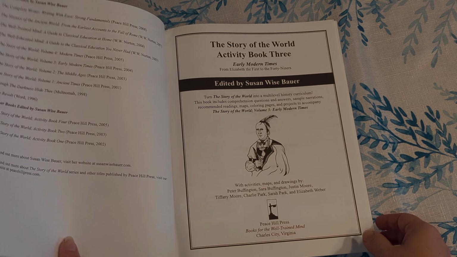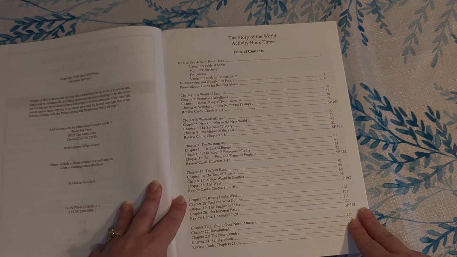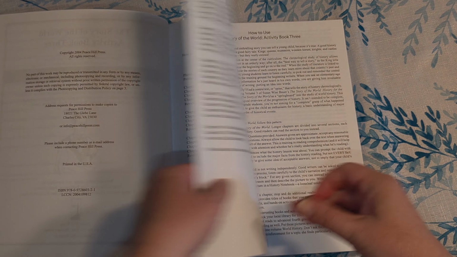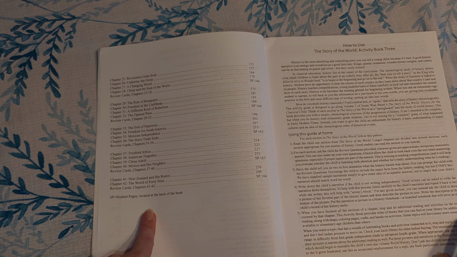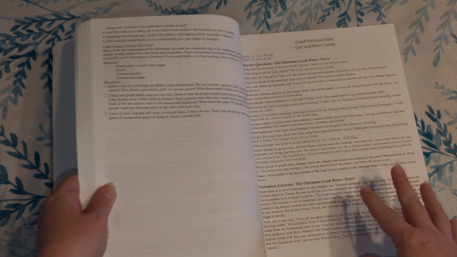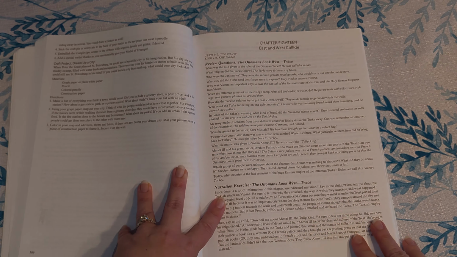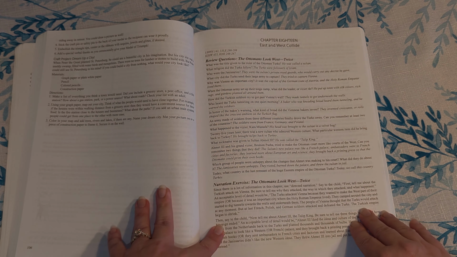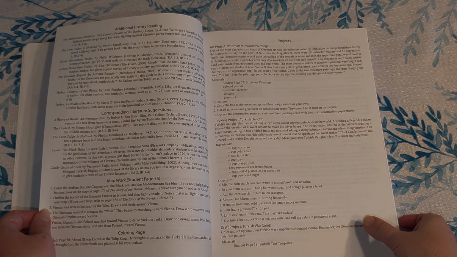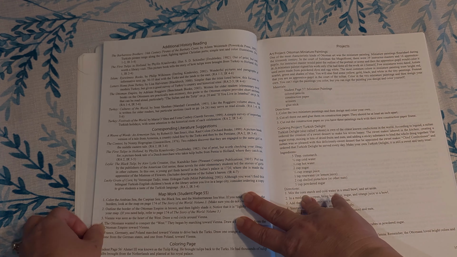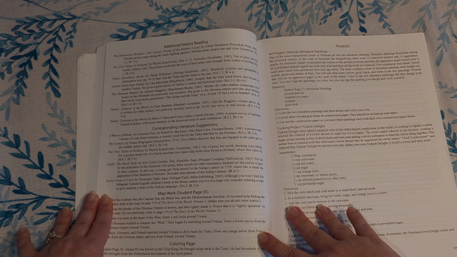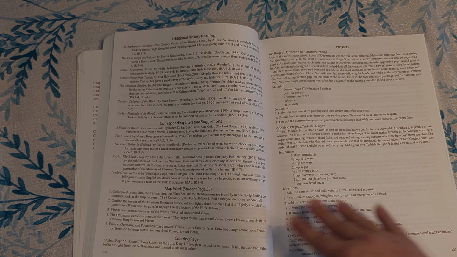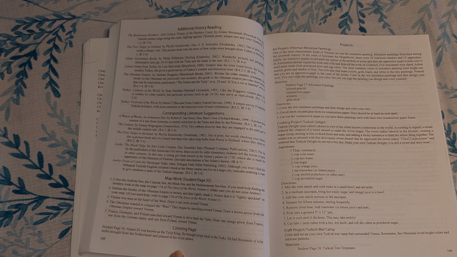Here are the chapters that are covered in book 3, Early Modern Times, I'll show you here, and then in here. The Story of the World activity books really cover a wide range of options for you to do. There are review questions, narration exercises, and additional reading of history with corresponding literature suggestions. The main things we use this for are the questions and the map work. And there's an option, I give my daughter a coloring page if she wants it or not.